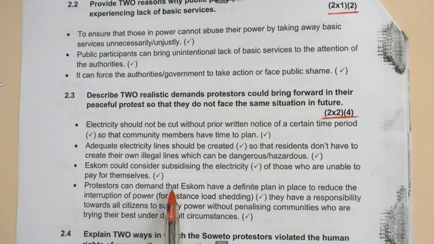Protesters can demand that ESCOM have a definite plan in place to reduce the interruption of power. For instance, load shedding. They have a responsibility towards all citizens to supply power without penalizing communities who are trying their best under difficult circumstances.